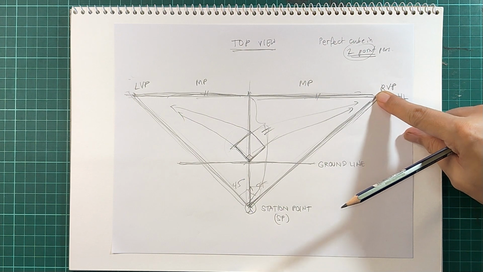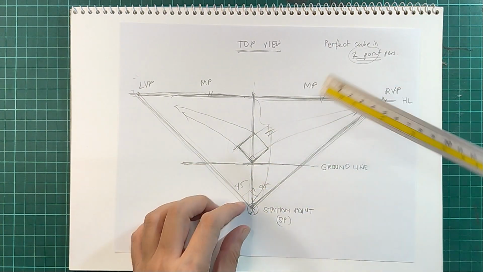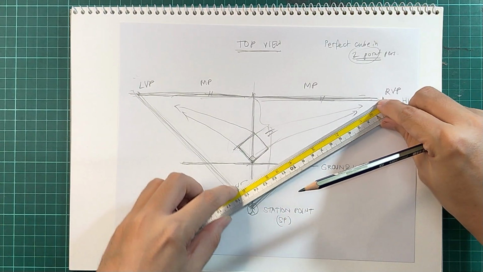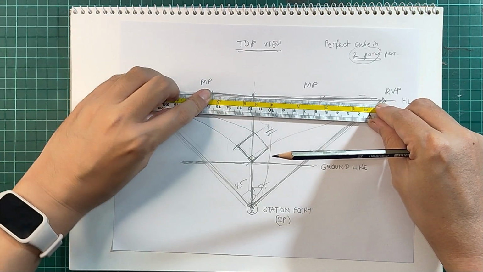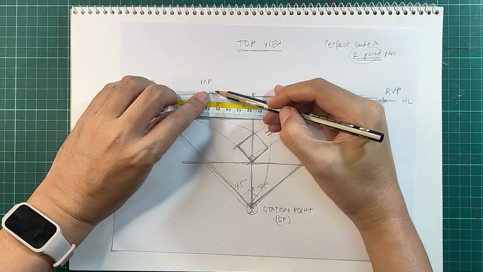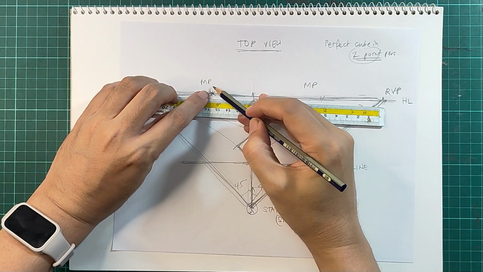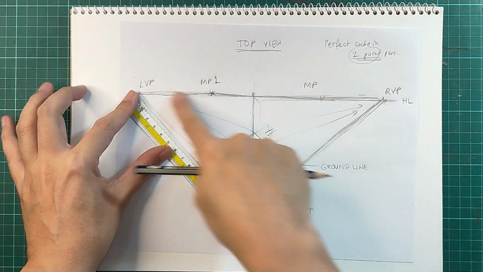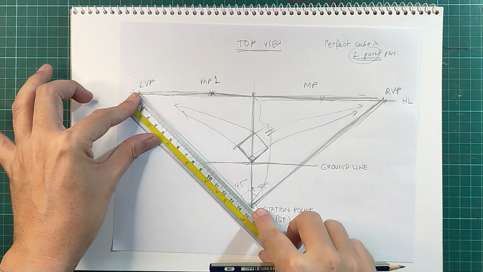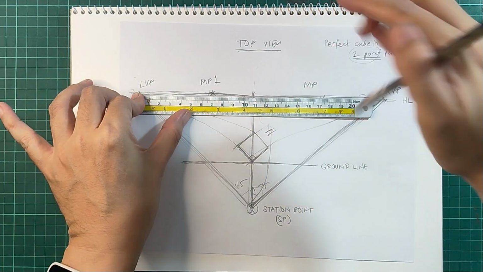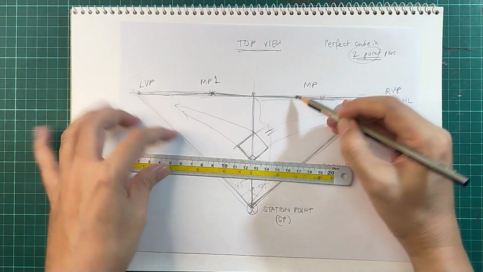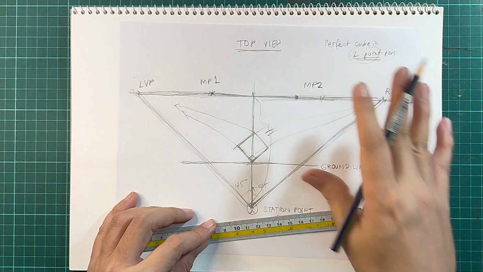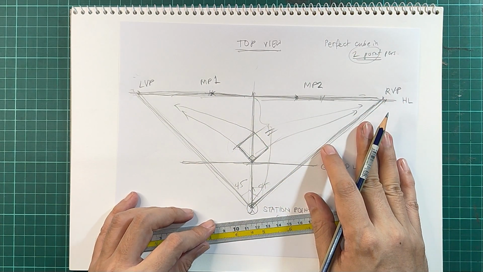So I'm going to take this distance, and then from the right vanishing point, I'm going to slide that towards the horizon line, and wherever that hits, that's going to be my measuring point 1. And then from the other side, this hypotenuse of this right triangle, I'm going to slide it towards the horizon line, and it's going to be my measuring point 2. So this is what we're going to be setting up in our 2-point perspective space.